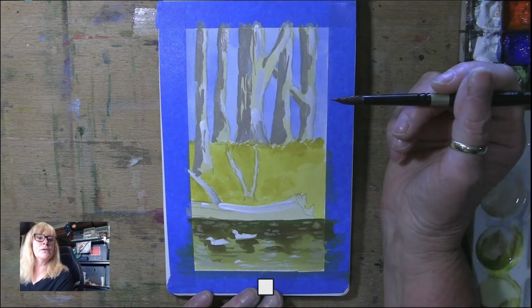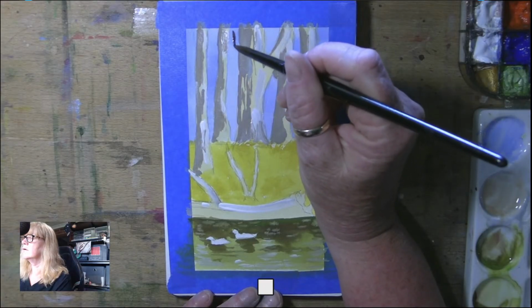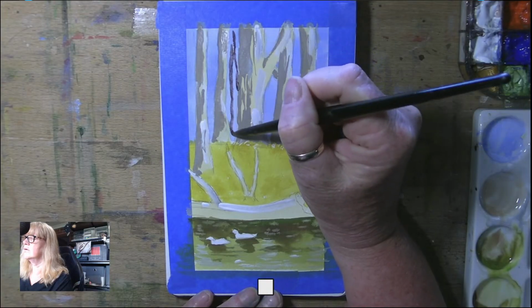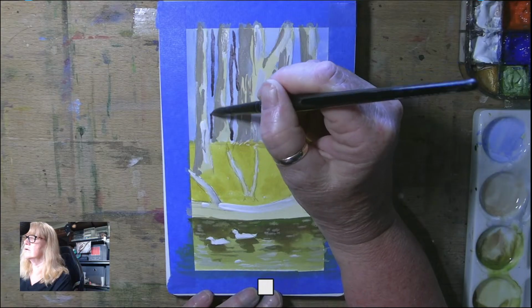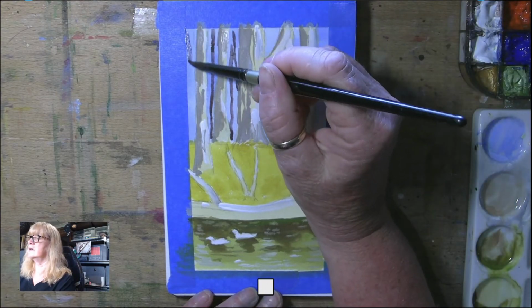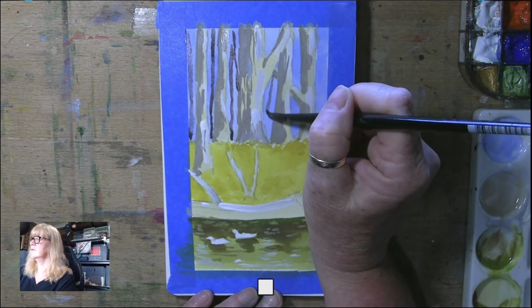And I'm going to pop in the background here. Just trees. Just off in the distance. They don't have to be detailed. They can just be the shadowy silhouettes.